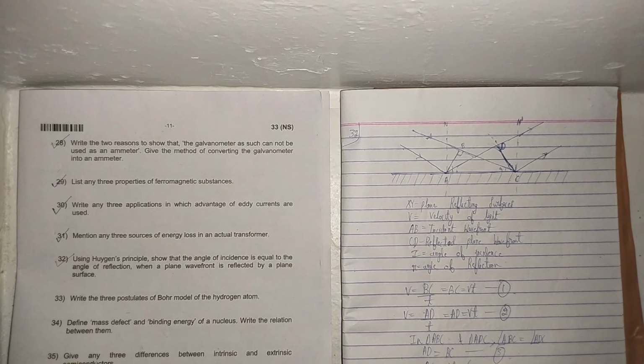Next, the 33rd question. They have asked us to write the three postulates of the Bohr model of the hydrogen atom.